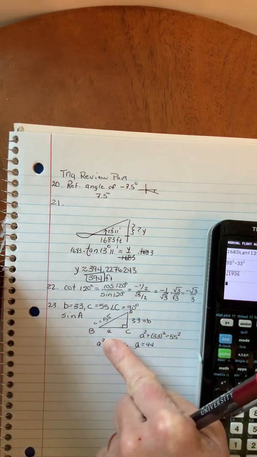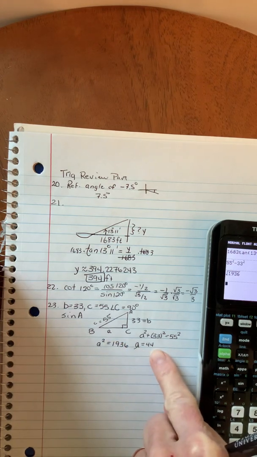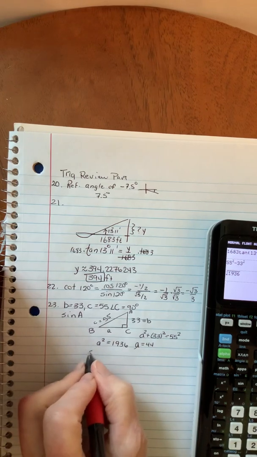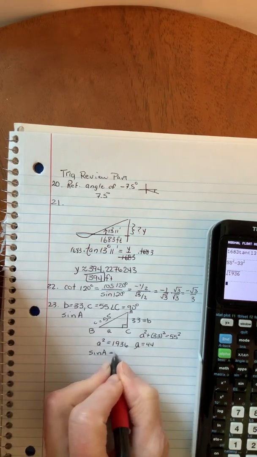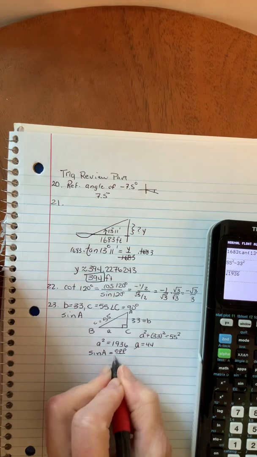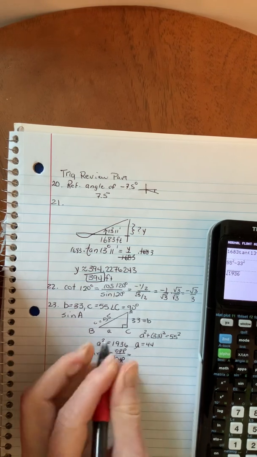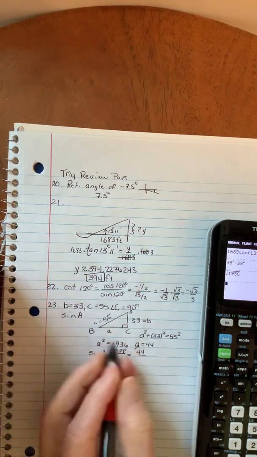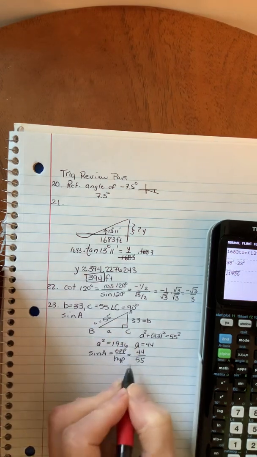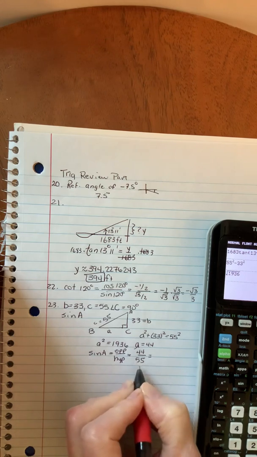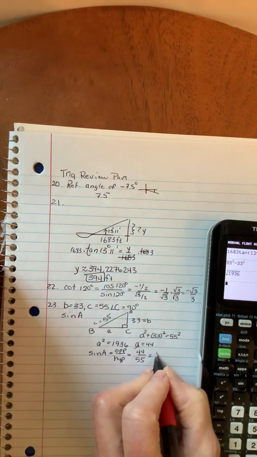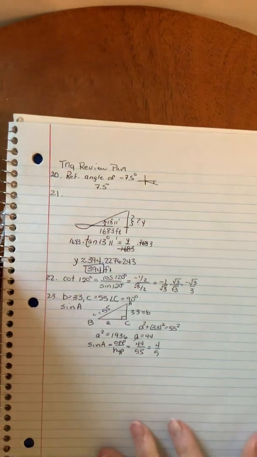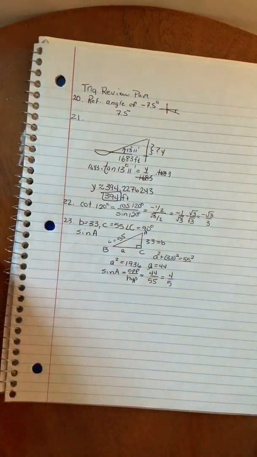Sine is opposite, so that is this, A, over the hypotenuse, which is C. So sine A is equal to opposite over hypotenuse. Opposite is 44. Hypotenuse, 55. What's 44 over 55? They're both multiples of 11, so you cancel that out, you get 4 over 5. Okay? So, whoops, kind of dropped that off the screen for you.